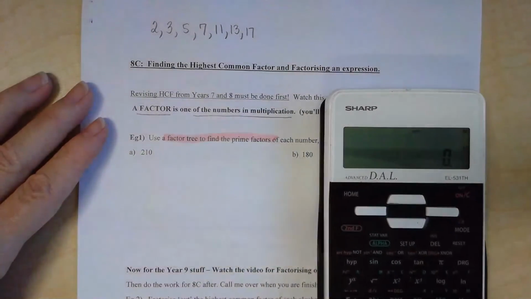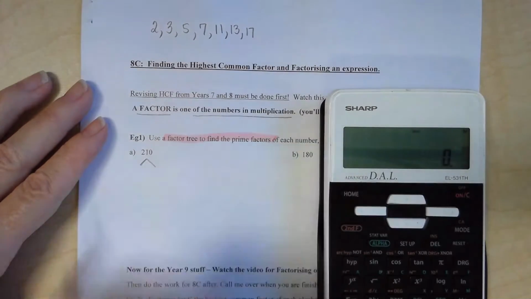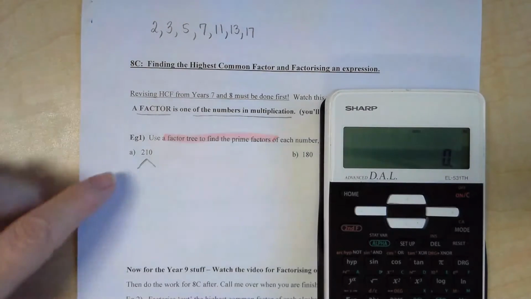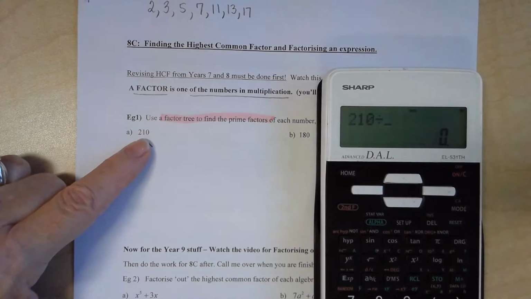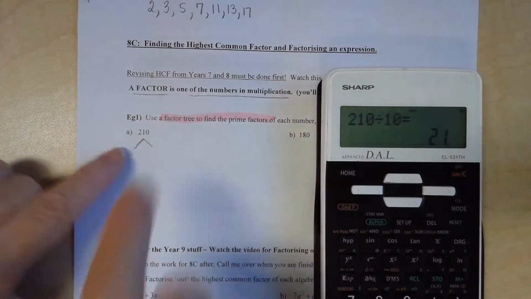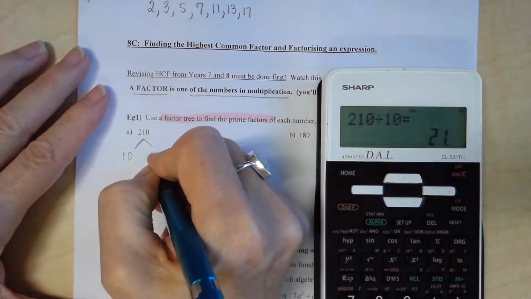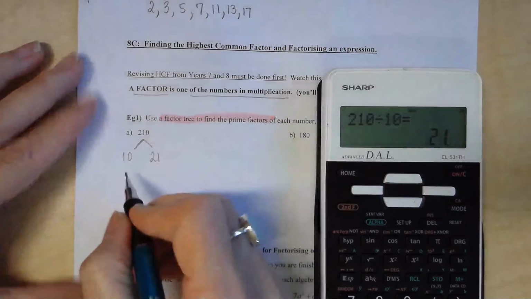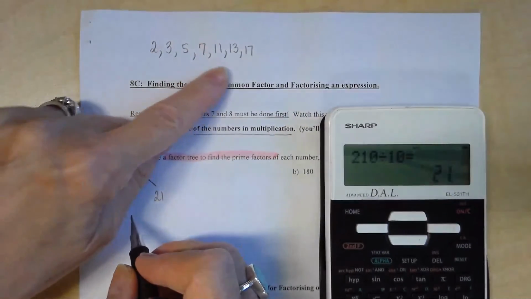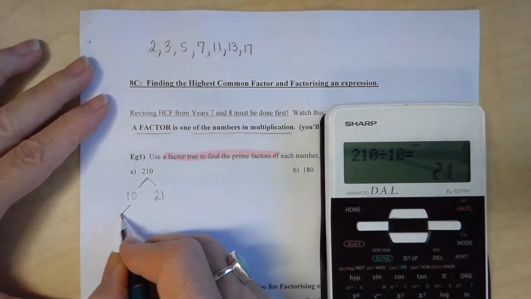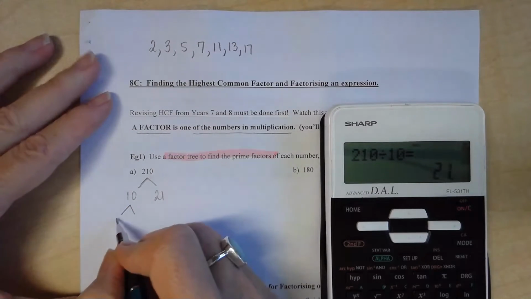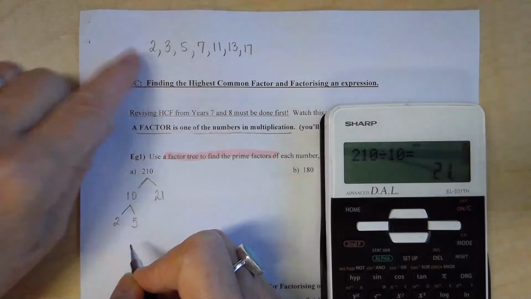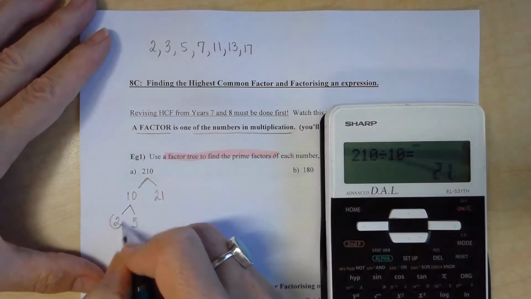All right, I'm going to use my calculator, and I'm going to say 210. A lot of people know that when you divide a number that ends in 0 by 10, 210 divided by 10, I just get the 21. So I'm going to use 10 and 21 on this first one. 10 is not on the prime list up there, so I have to go further. So I make this tree branches, and I say, what are the two numbers that multiply to 10? 2 times 5. They're on the list. So as soon as they're on the list, I circle them.